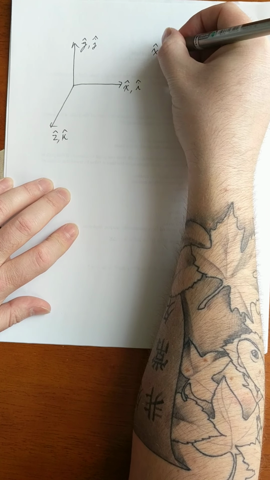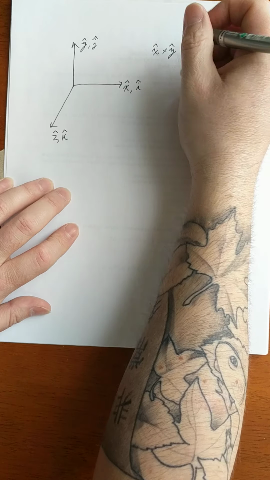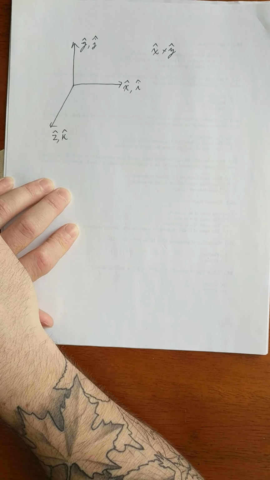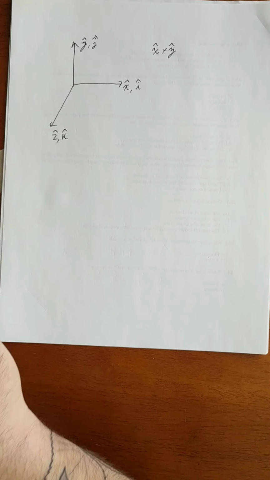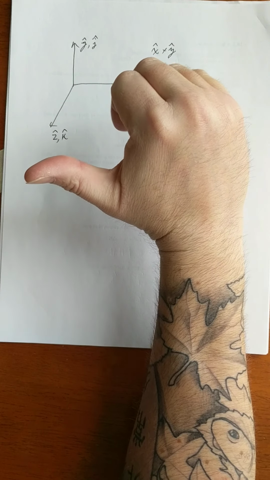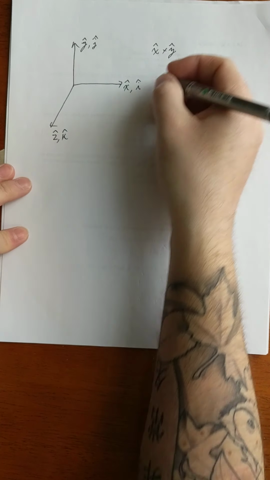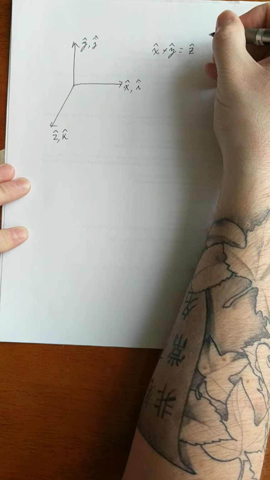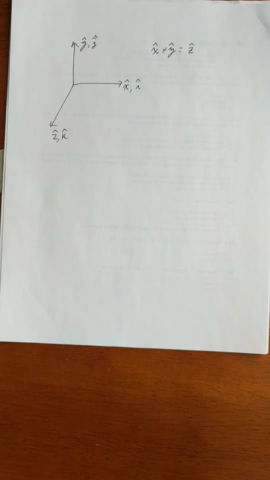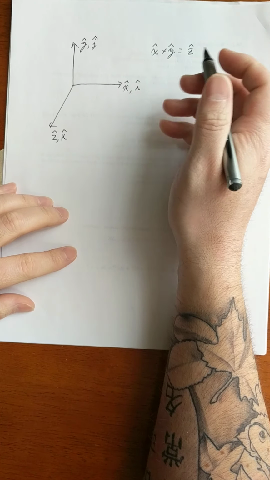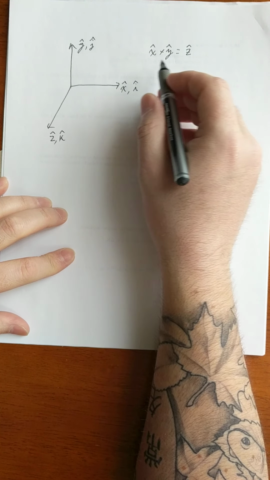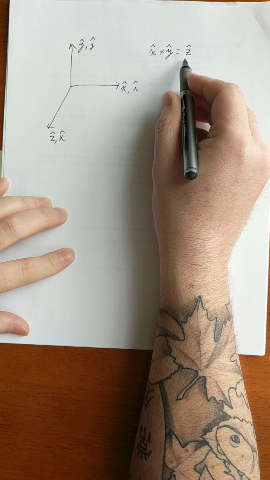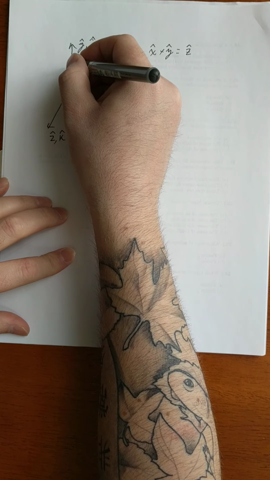So I have x cross y, let's say. If I were in class, I would have you guys try and guess, but since you can't guess, I'll just tell you, right? I take x, I cross it with y, and of course I get something that points in this z direction. So x cross y is z. The order is important, right? If I had gone y cross x, I would have gotten negative z, but here we have z, so x cross y equals z.